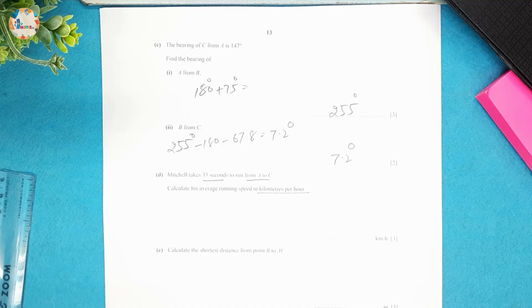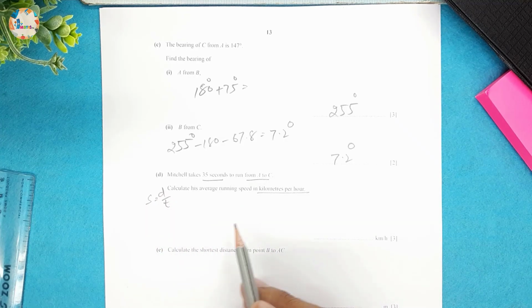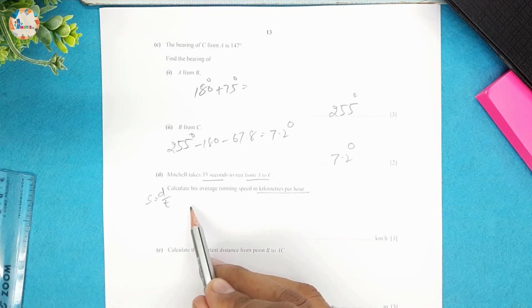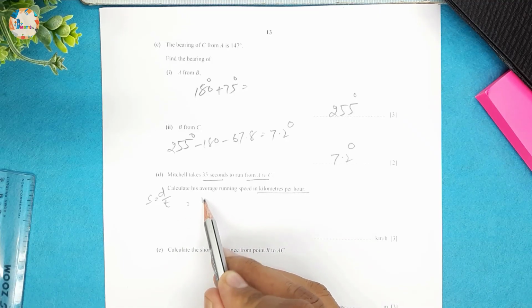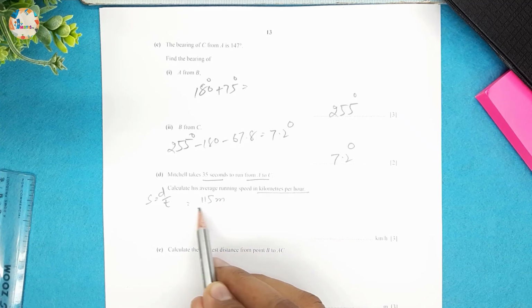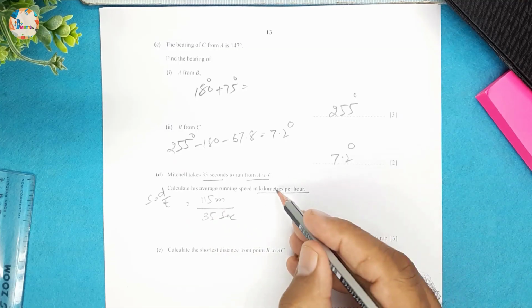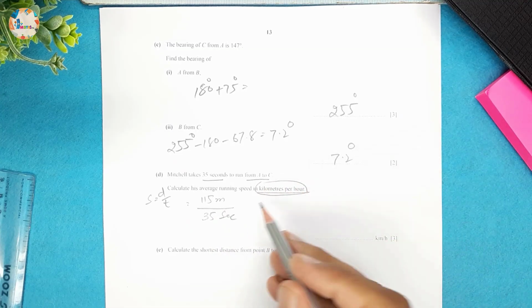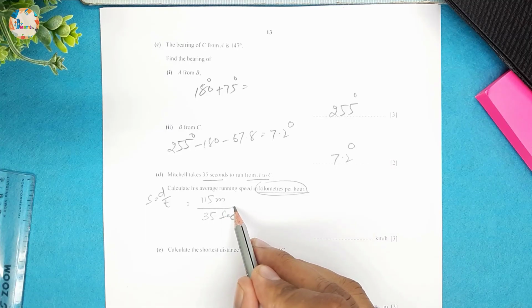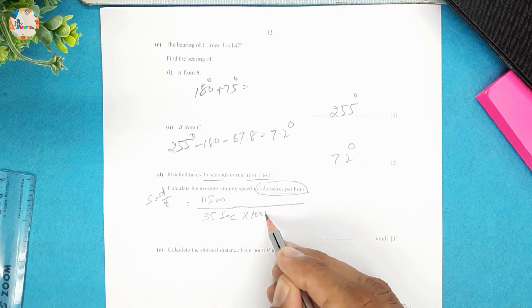So speed is equal to distance over time. So this will be equal to, distance is 115 meters in 35 seconds. Now we need the answer in kilometers per hour. So to convert meters into kilometers, we will divide by 1000.